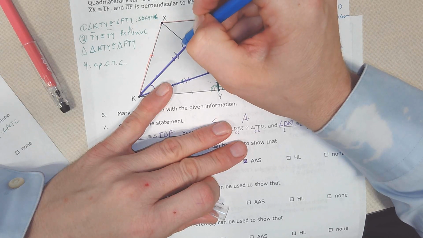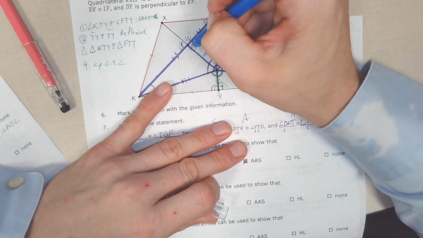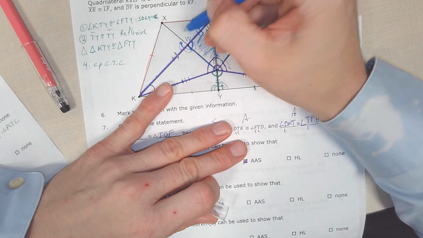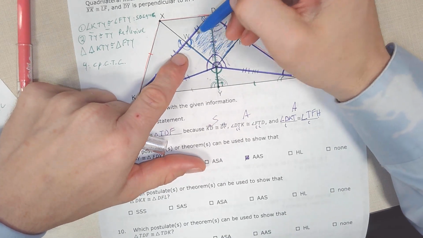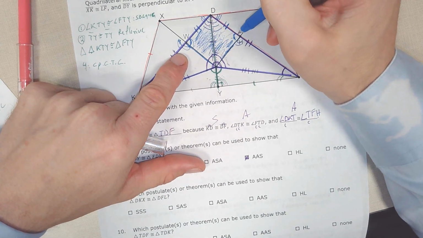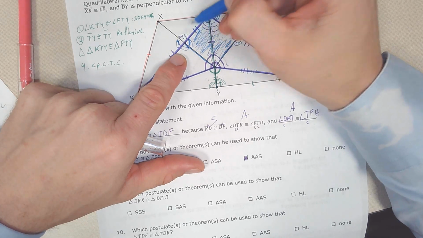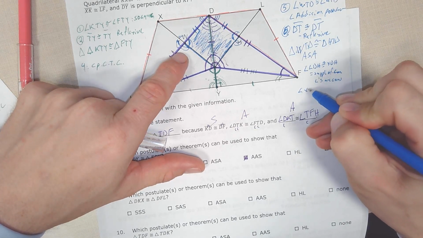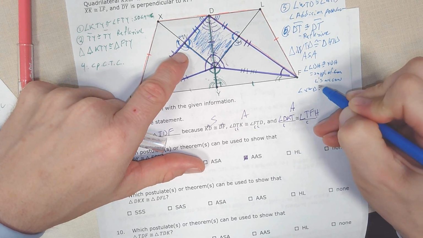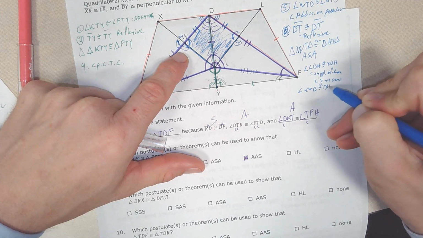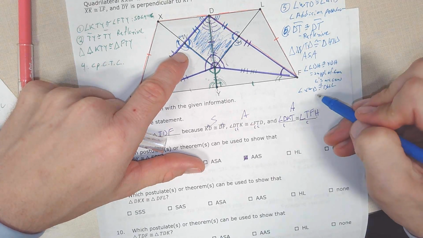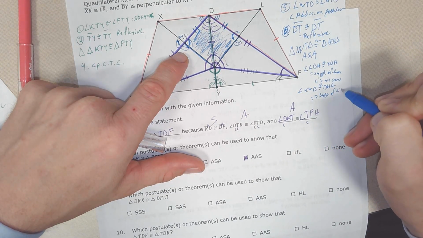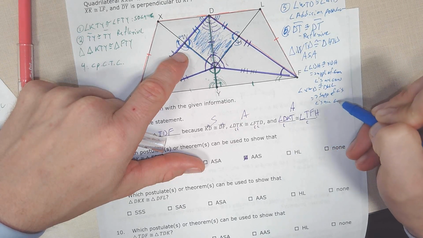Here I know that there's a vertical angle, and then I have a linear pair here, that are congruent. Over here too, I can also say that angle XWD is congruent to DHL, right? Because supplementals of congruent angles are congruent.